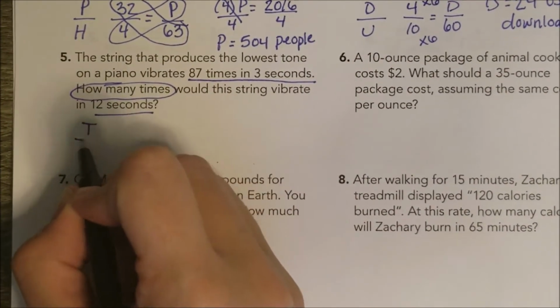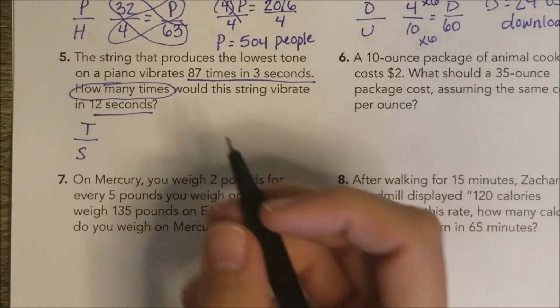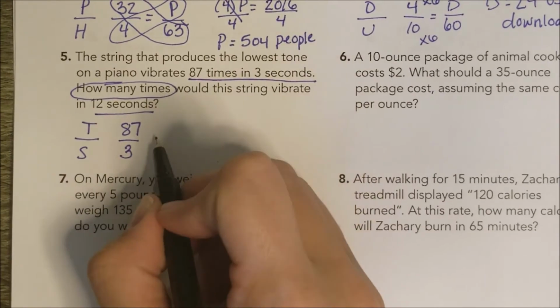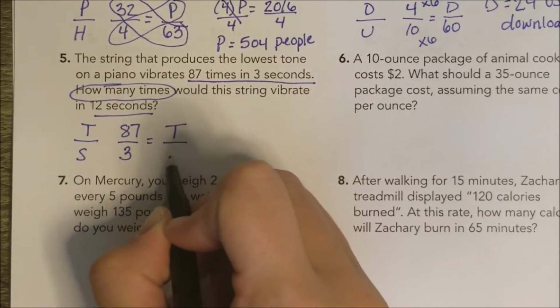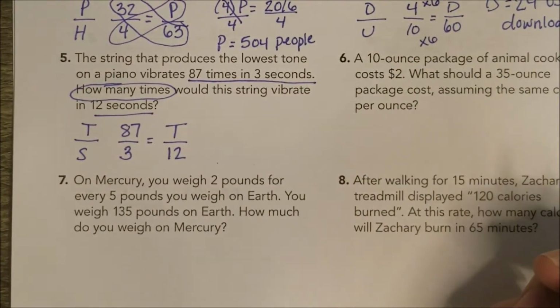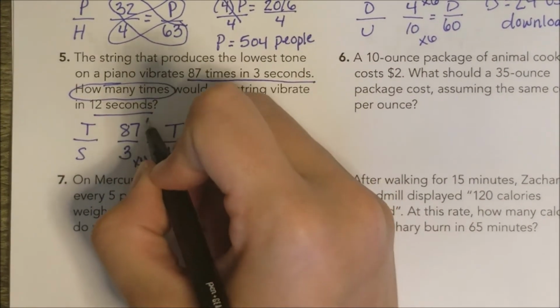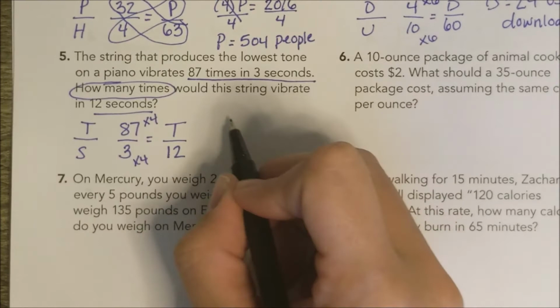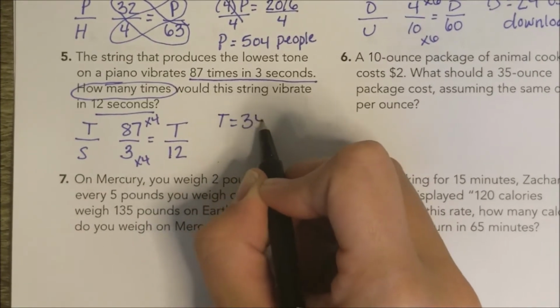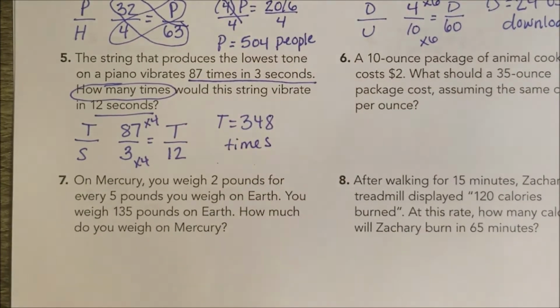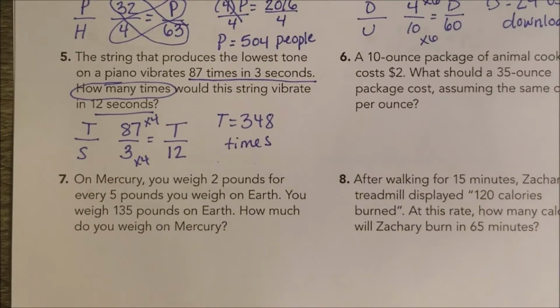So we're comparing times to seconds. So 87 over 3 equals T over 12. Well, we know 3 times 4 is 12. So 87 times 4 is 348. So 348 times.